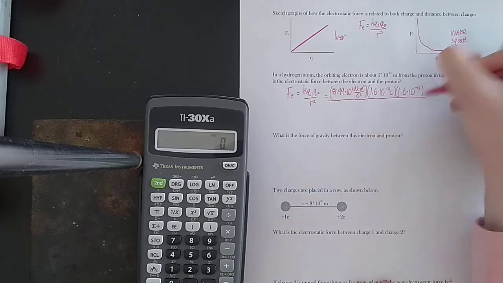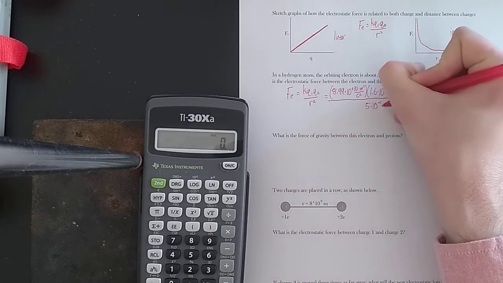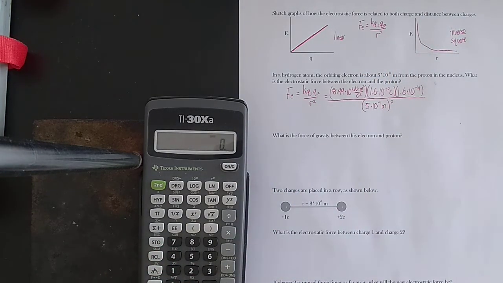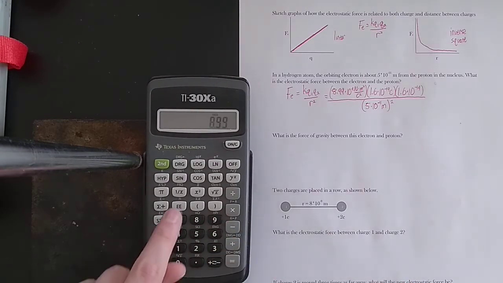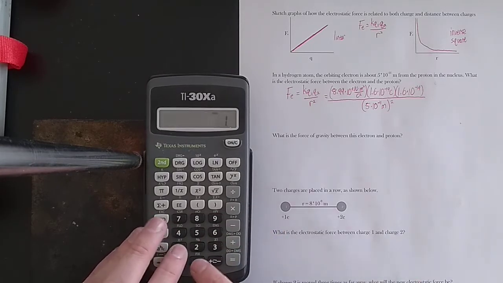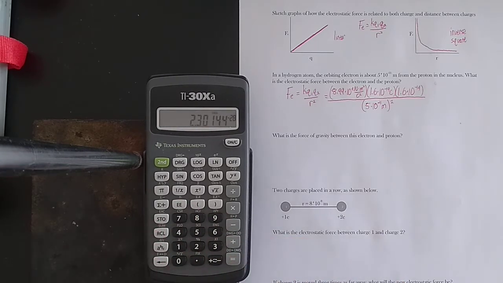The distance between the charges is 5 times 10 to the negative 11th meters. And don't forget, you have to square that. Now, this is a good time to practice typing scientific notation into your calculator. If you've got a calculator that looks something like this, 8.99, hit the EE button, times 10 to the 9th, times 1.6 EE negative 19, times 1.6 EE negative 19. I get 2.3 something times 10 to the negative 28th.